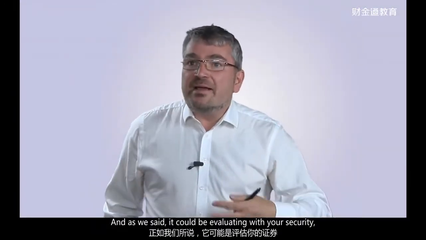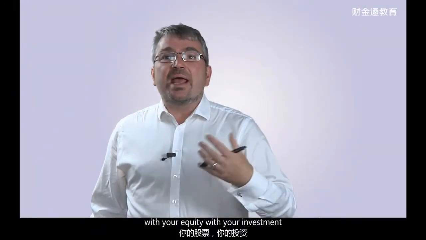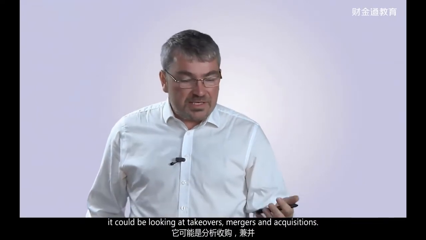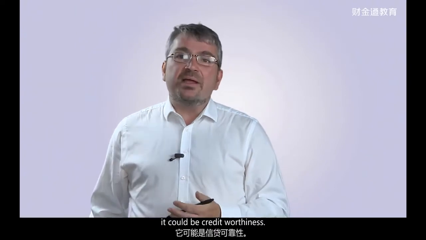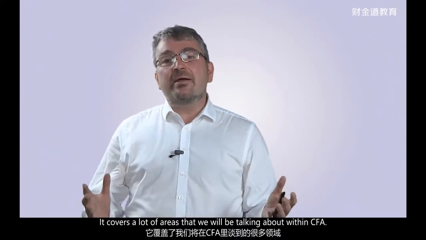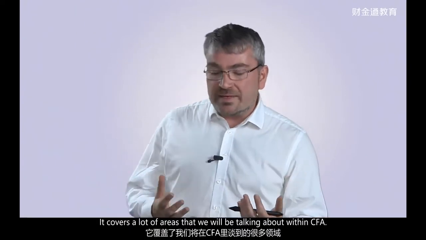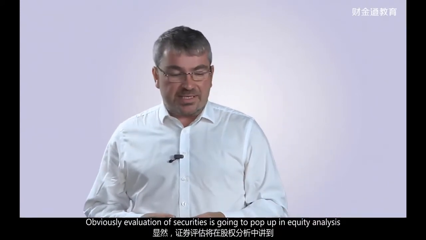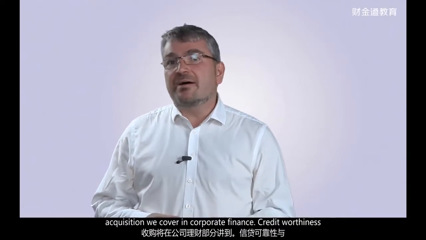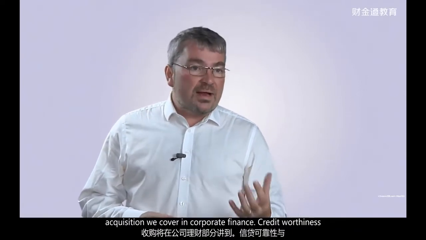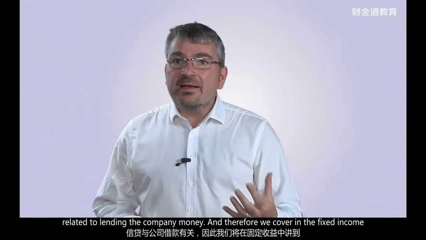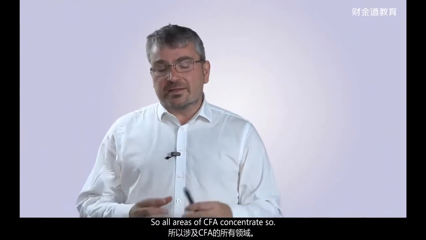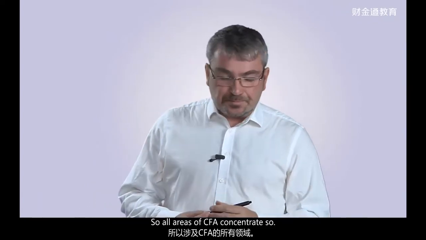And as we said, it could be evaluating whether a security, whether an equity looks like a good investment. It could be looking at takeovers and mergers, i.e. acquisitions. It could be creditworthiness. So it covers a lot of areas that we'll be talking about within CFA. Obviously, evaluation of securities is going to pop up in equity analysis. Acquisitions we cover in corporate finance. Creditworthiness, of course, relates to lending the company money and therefore is covered within fixed income. So all areas that the CFA concentrates on.